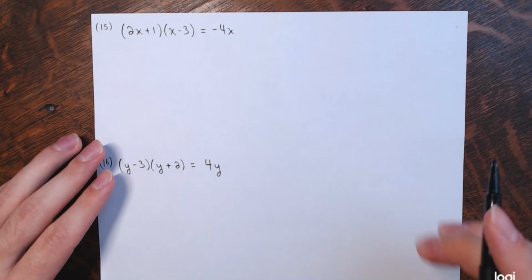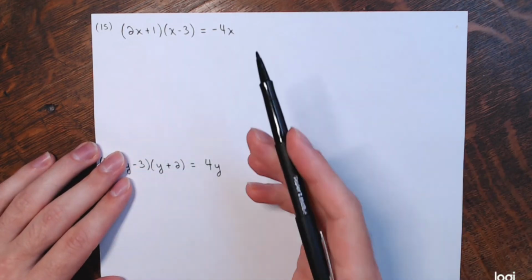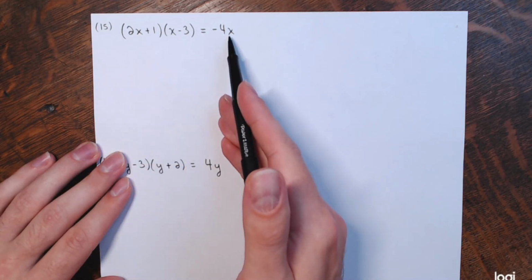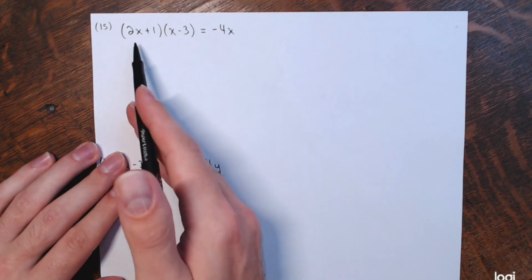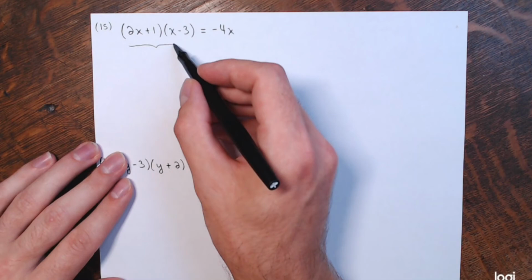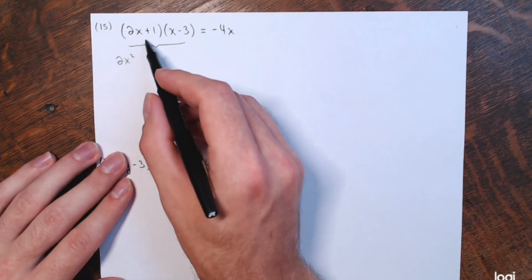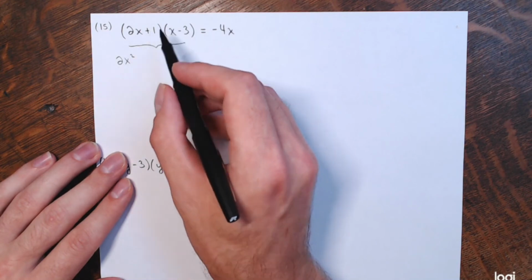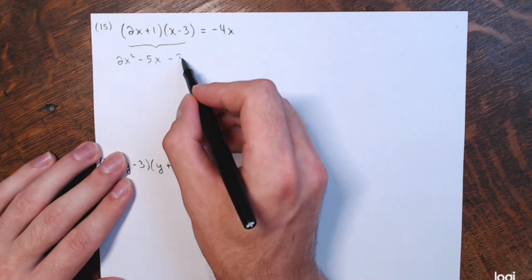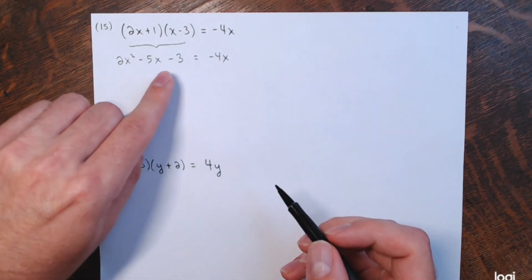Example 15. Same deal. I've got a product on one side. I can split them up. No, you can't. Only if the product is equal to 0. That is not 0. That is negative 4x. So I got to simplify. I got to take everything to one side. So first I multiply these. That'd be 2x squared, then minus 6x plus 1x, so minus 5x. And then minus 3, equals negative 4x. And then I add 4x.